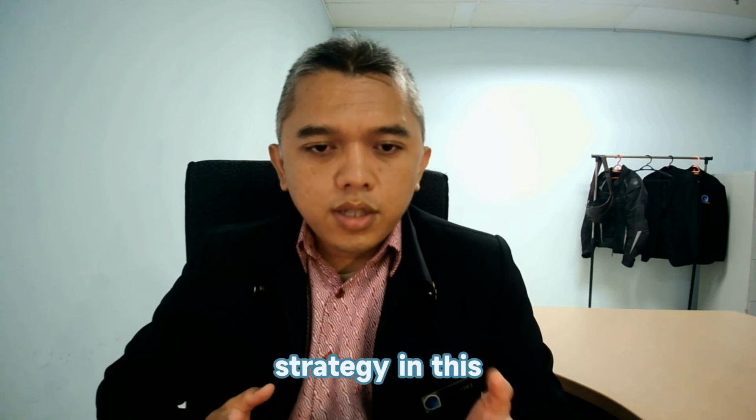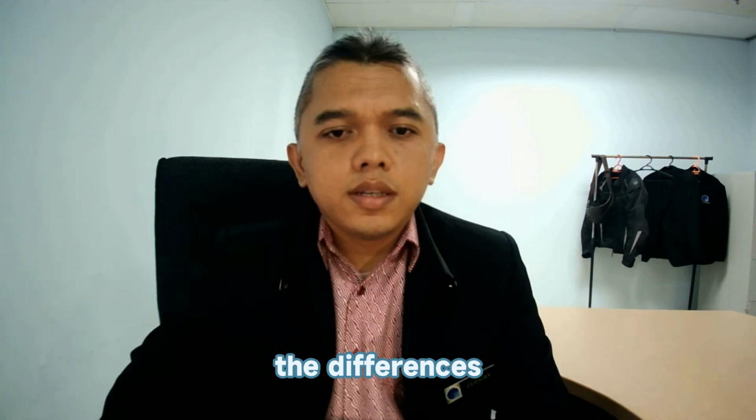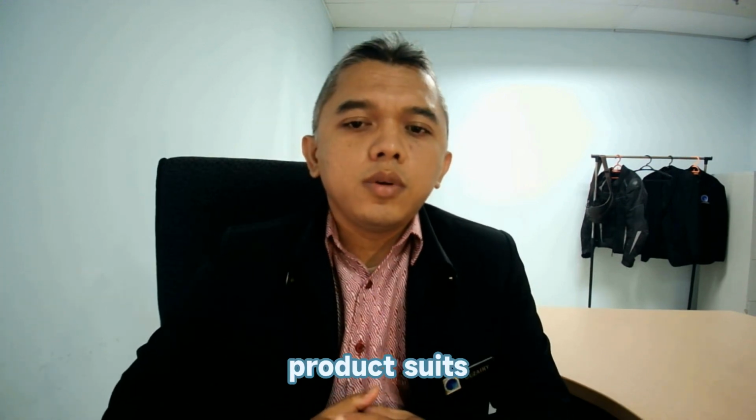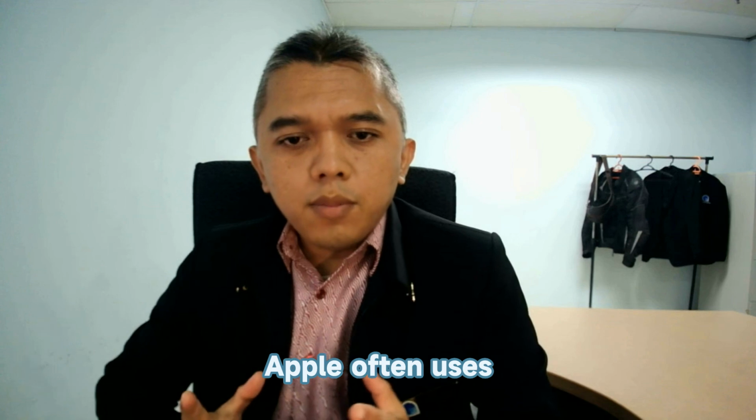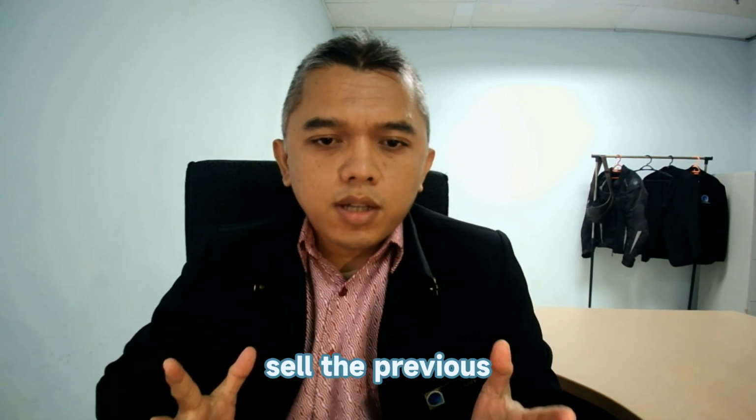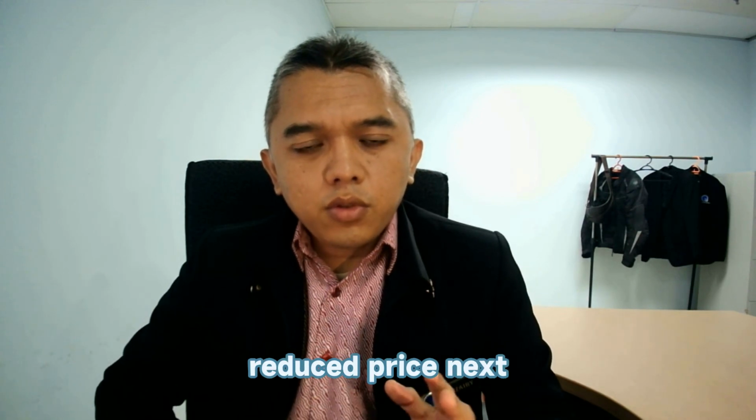One effective strategy in this scenario is to sell old and new products simultaneously, clearly explaining the differences and offering guidance on which product suits which type of user. Apple often uses this strategy. They sell the previous iPhone model at a reduced price next to the latest version. This approach respects budget conscious customers while still pushing forward with innovation.